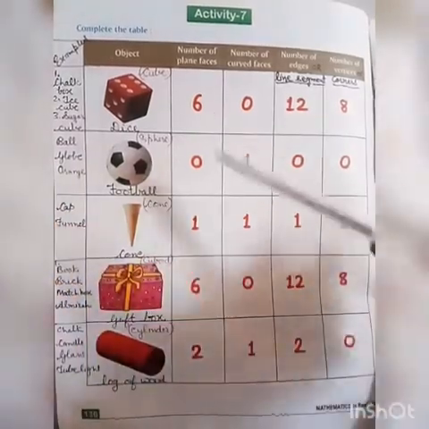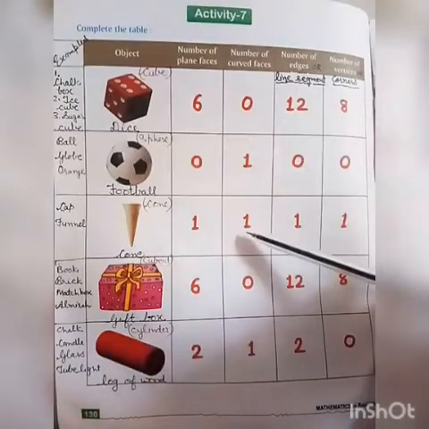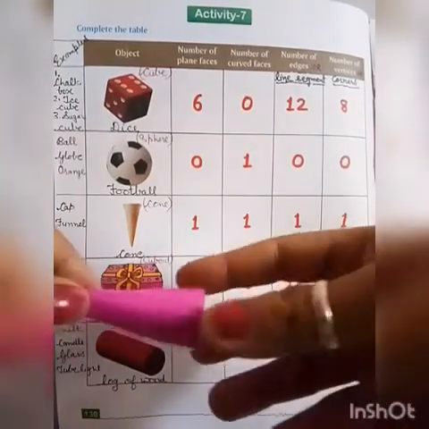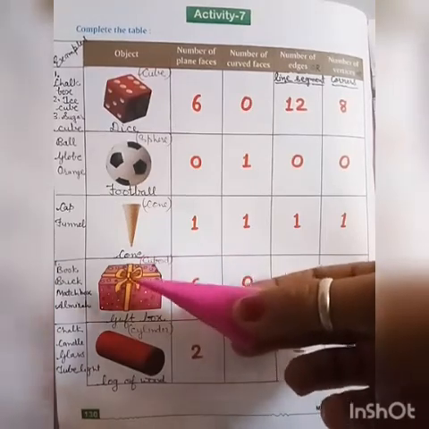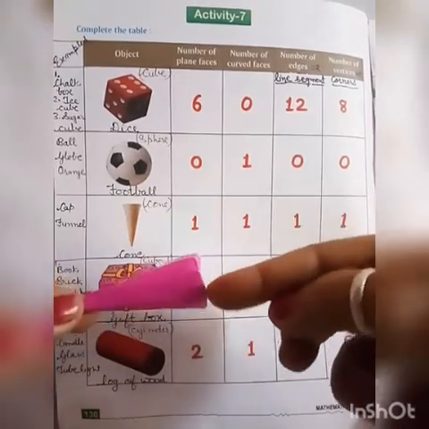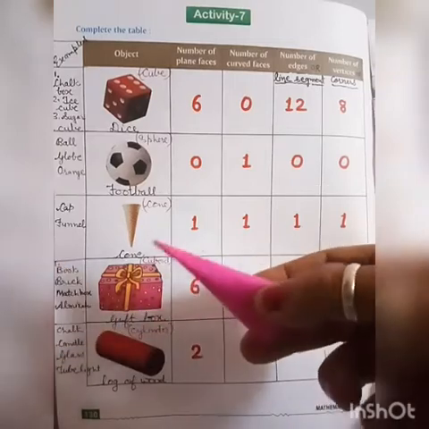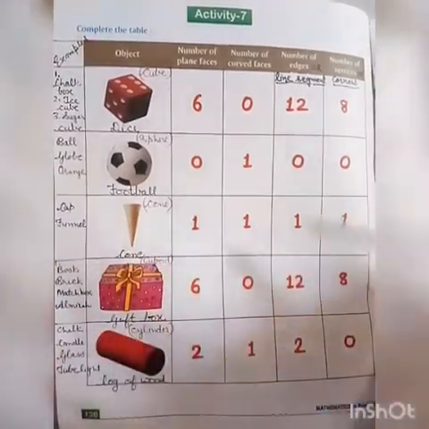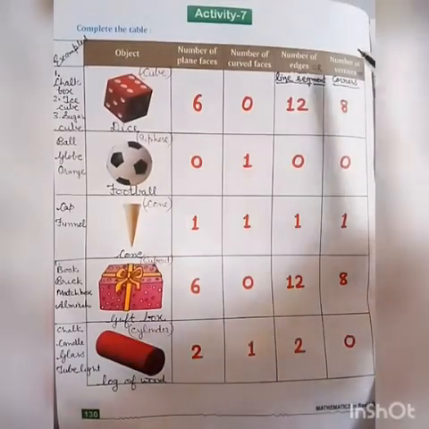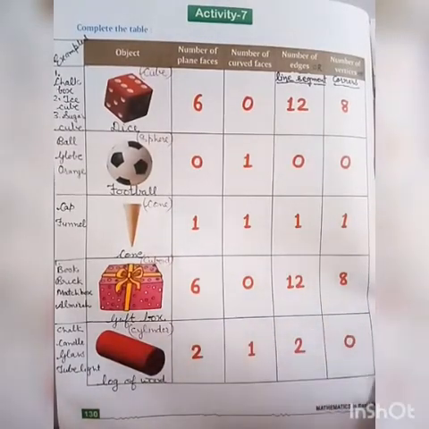Number of plane faces 1. Number of curved faces 1. Let's talk about the edges and vertices. There is only one edge, this one. And there is only one vertex, that is top. So number of edges 1 and number of vertices are also 1.